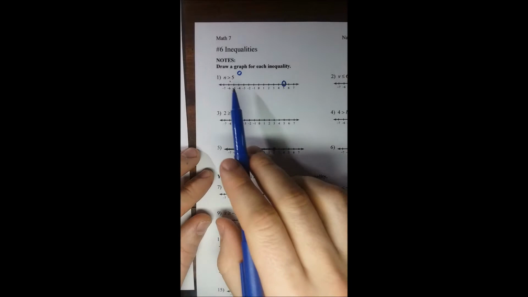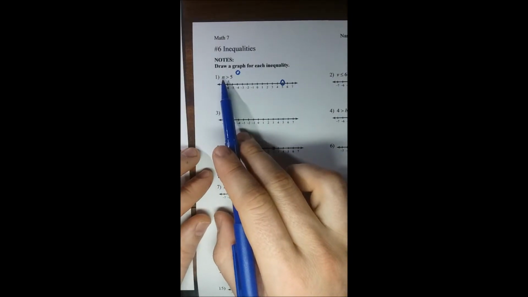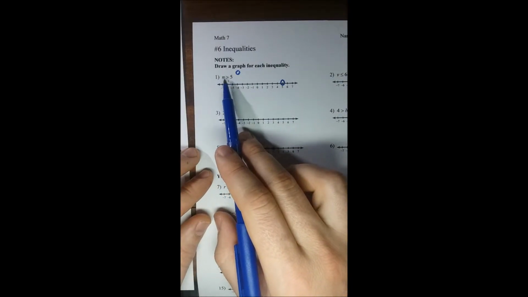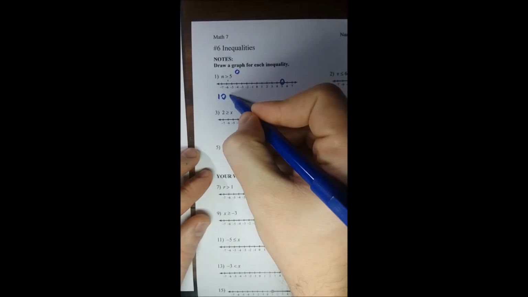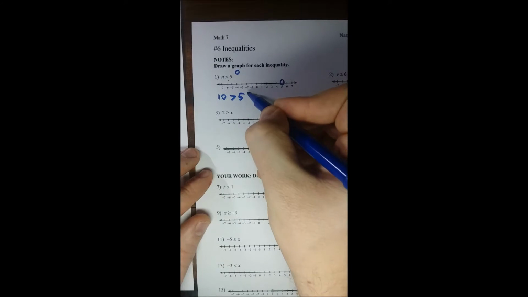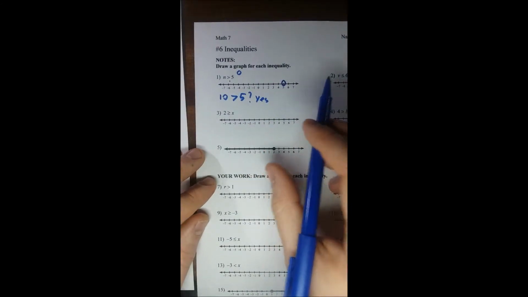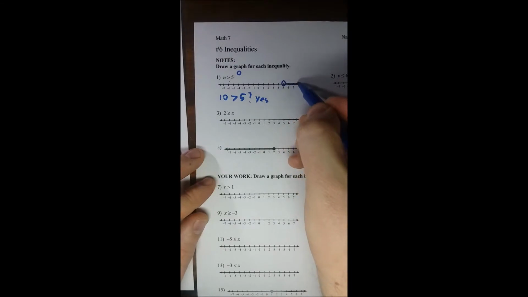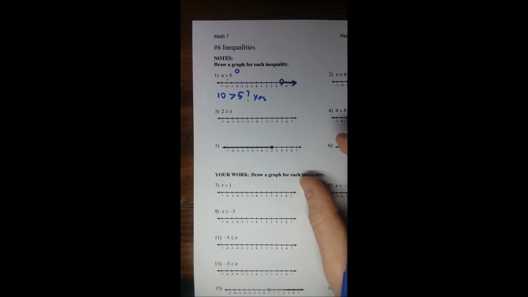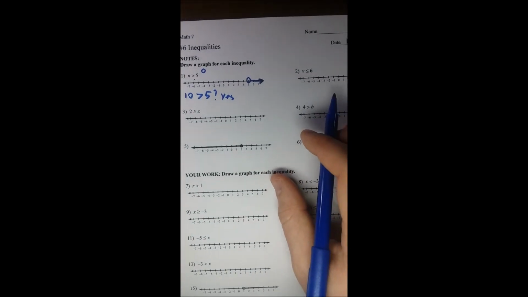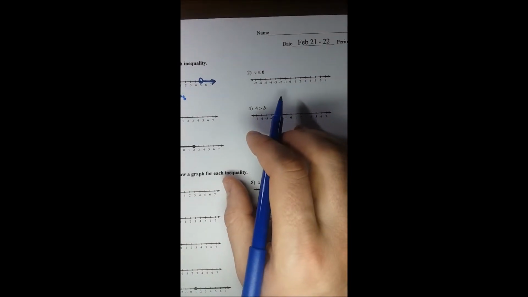Now we're going to see if n is going to be greater than 5 or any number will be less than 5. Think about this. Let's say 10 is greater than 5. Is that true? Yes. So we're going to go in the direction of a greater number, which is 10. So I'm going to go right here and highlight that. Okay, that's one of the answers. One of the ways you can write down the answer. Okay, moving on to the next one.